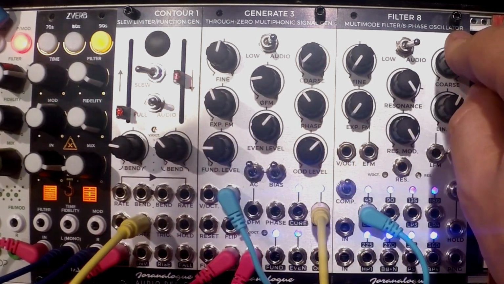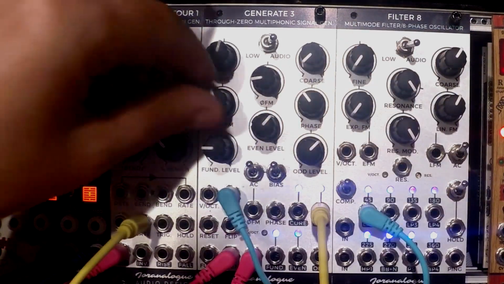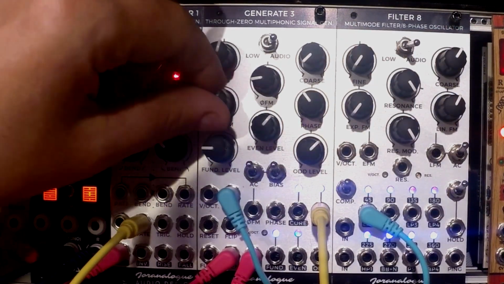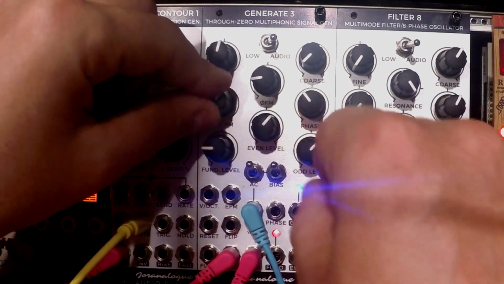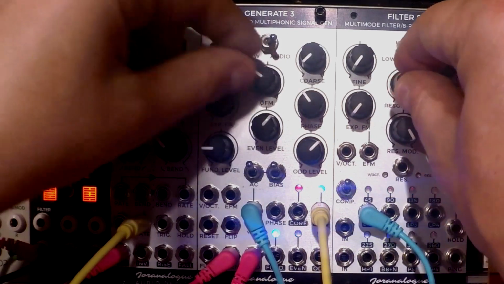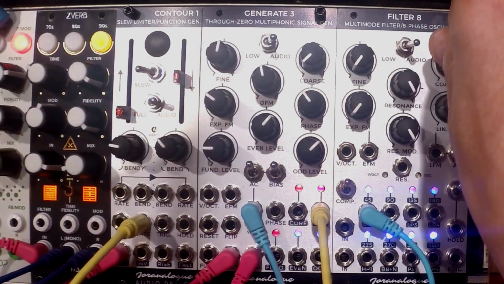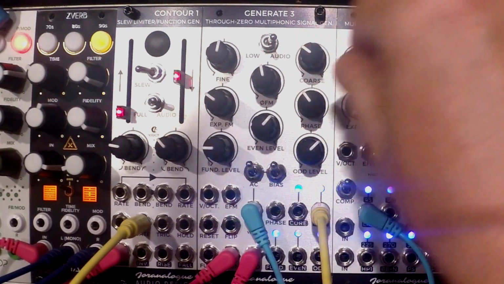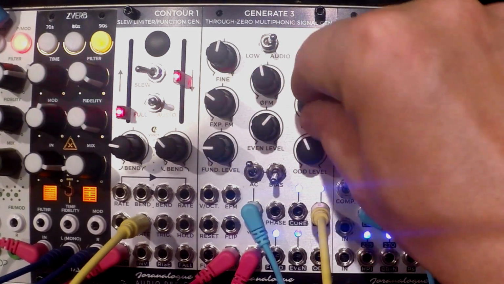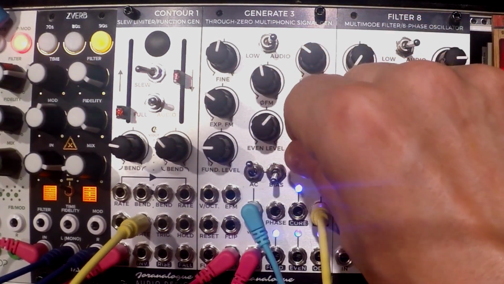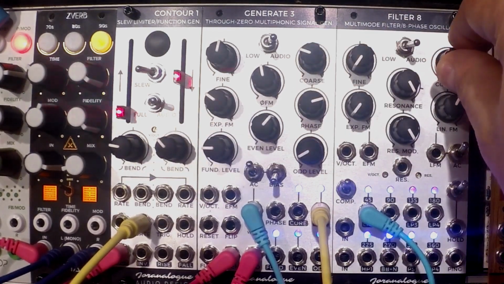This is the filter 8 driven into self-oscillation. You can see right here. Why not? Or I can use the through zero. As you can hear, it doesn't end.